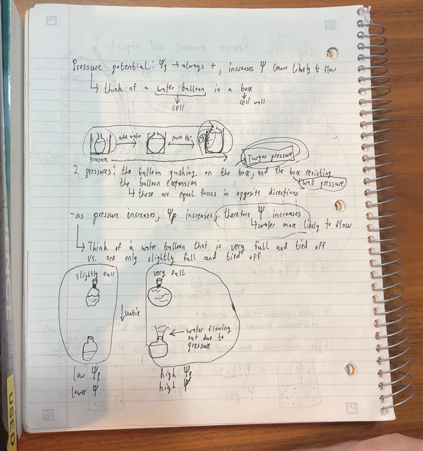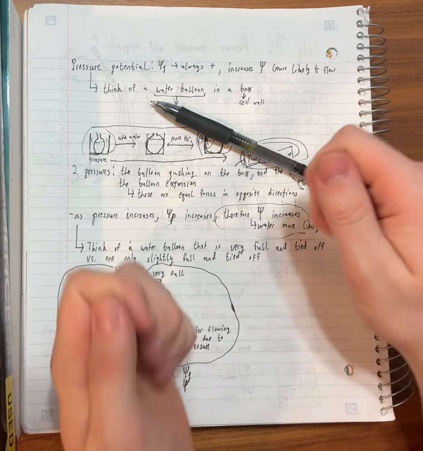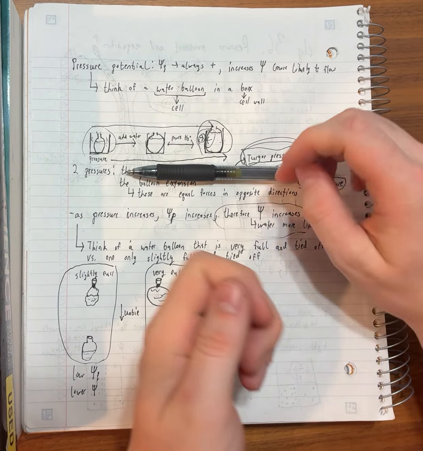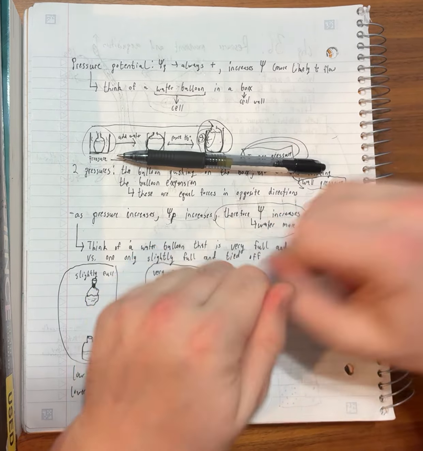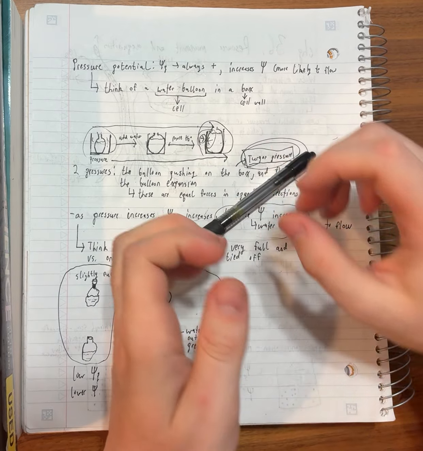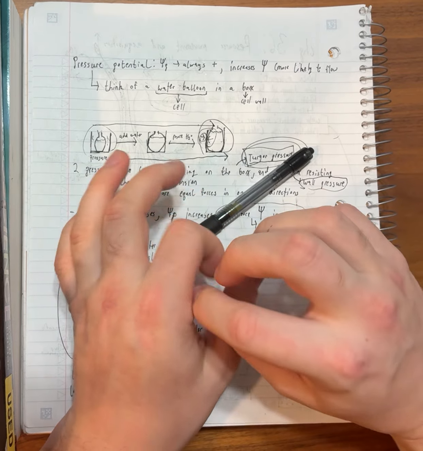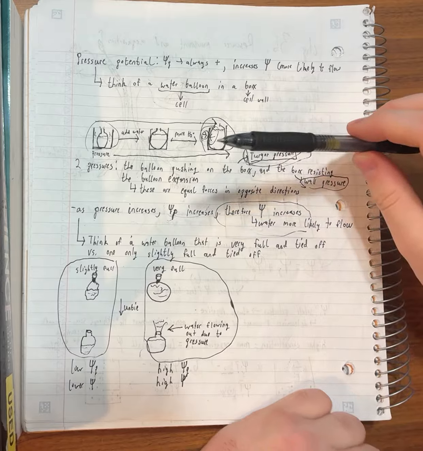So if we think of a water balloon again, now we're going to think of it as I have a water balloon and I fill one up with just a tiny bit of water and then I tie it off. But there's another one that I fill up to the max and I have to pinch it off and tie it off really carefully.